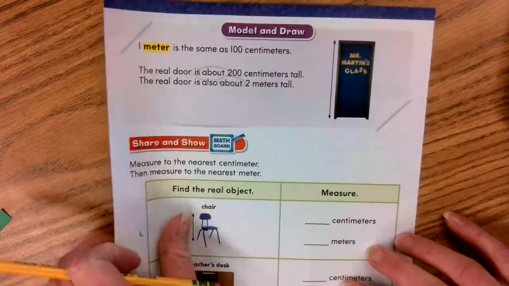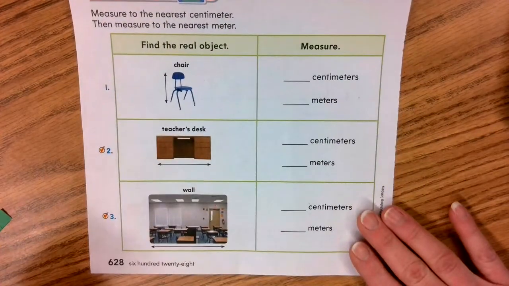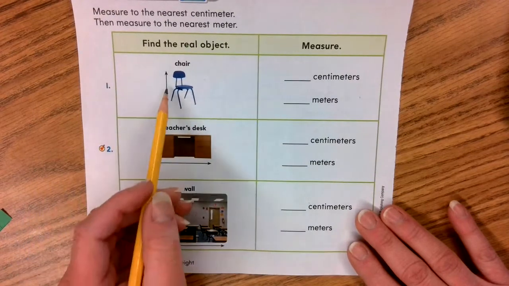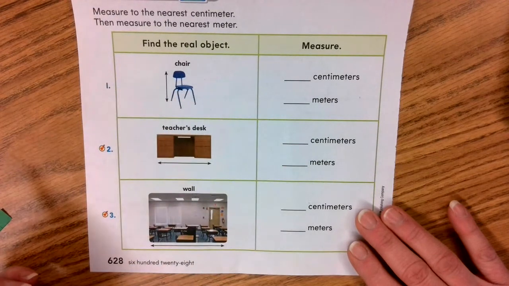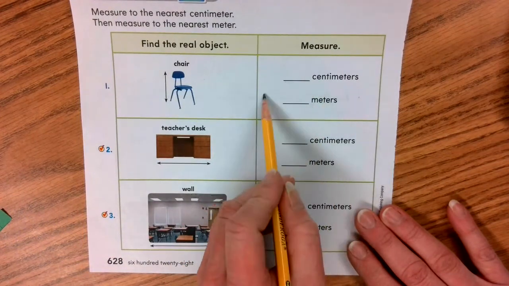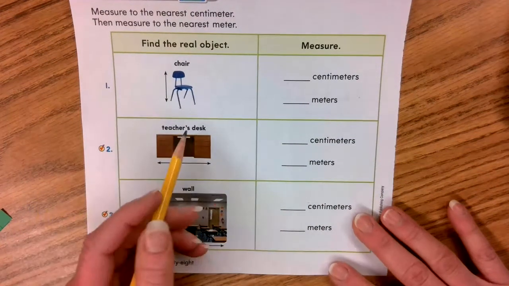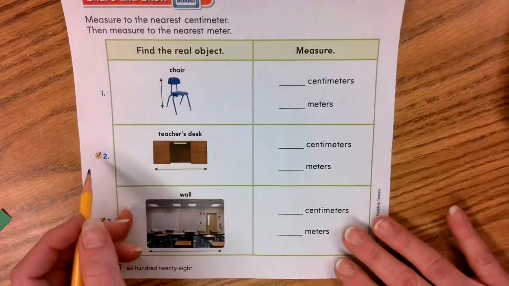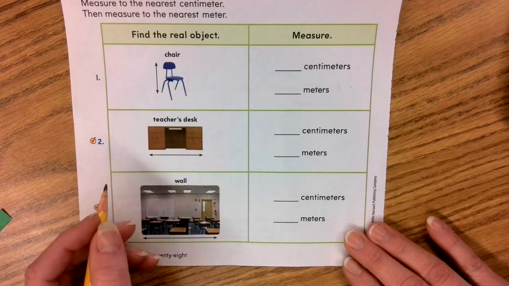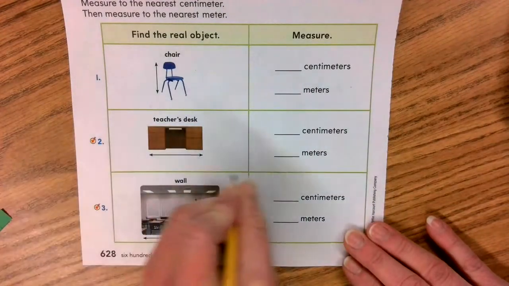So, like we did when we were doing the US customary system, you are going to pick some things around your house to measure. I'm sure you have a chair at your house. So you're going to measure that distance in meters and then figure out how many centimeters that would be. This is going to be a lot easier than the US customary system. Remember, we had to make that whole chart that said 1 foot is 12 inches, 2 feet is 24 inches.